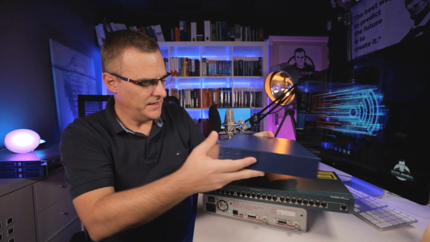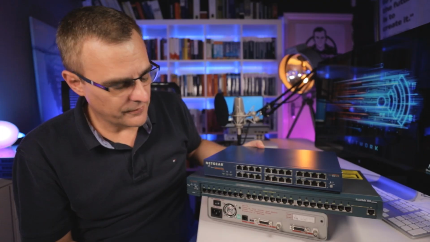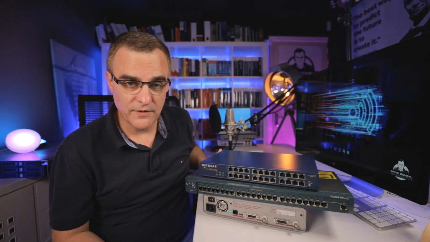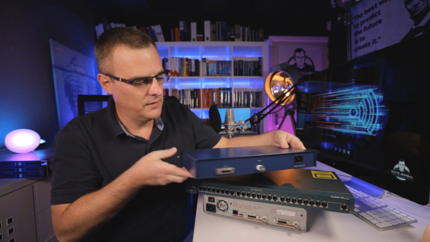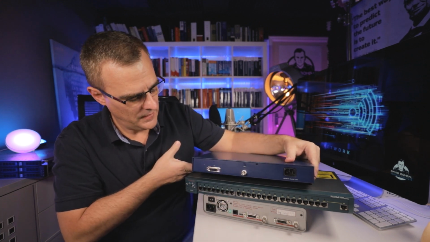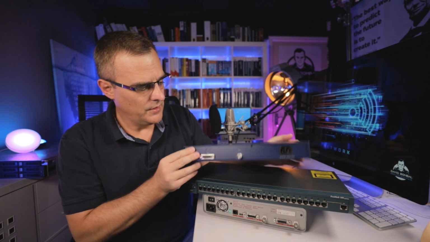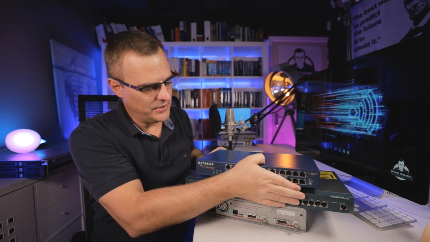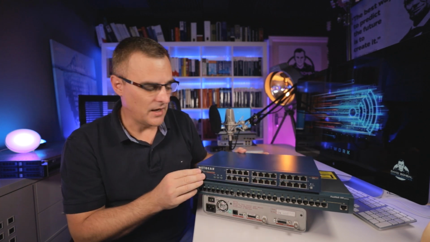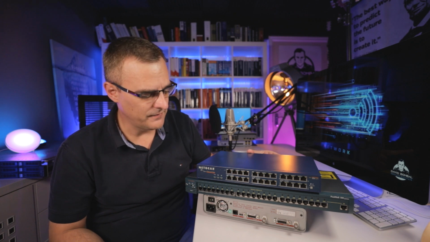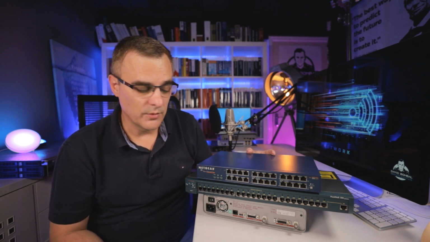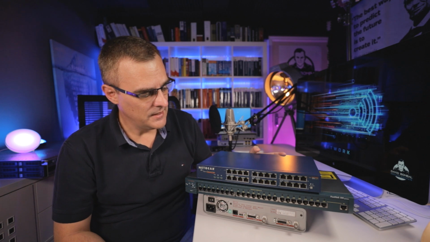Here's an example of a Netgear hub. On the front, we have 24 RJ45 ports, and on the back, we've got 10Base2 as well as 10Base5. So again, this would allow me to connect different cable types. So on the back, we could connect 10Base5 as an example, and then on the front, we could have UTP, RJ45 cabling as we know today.